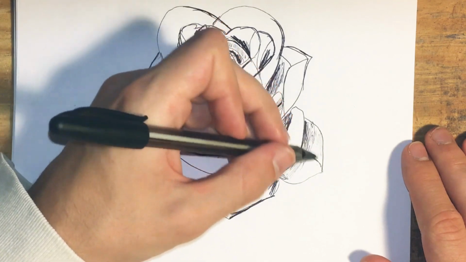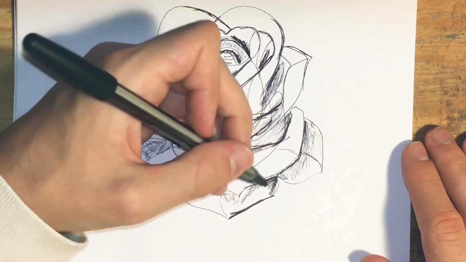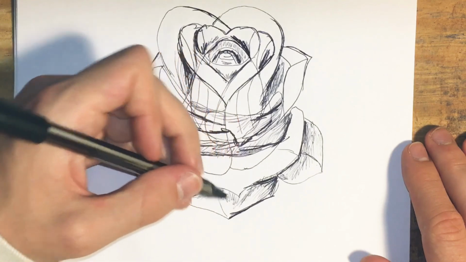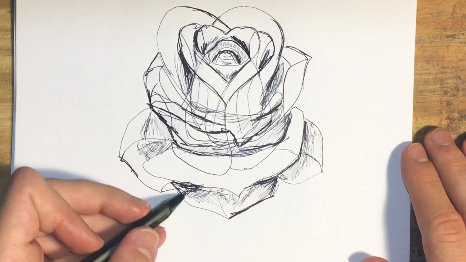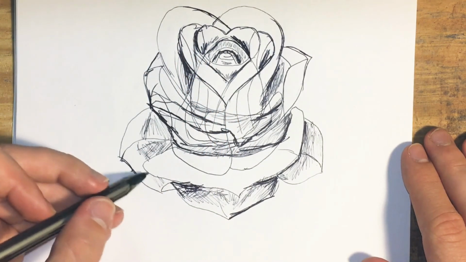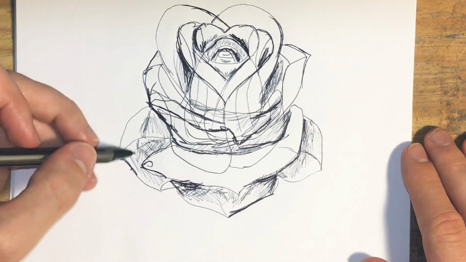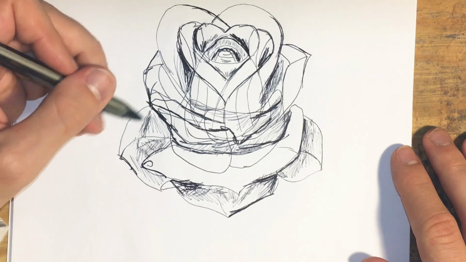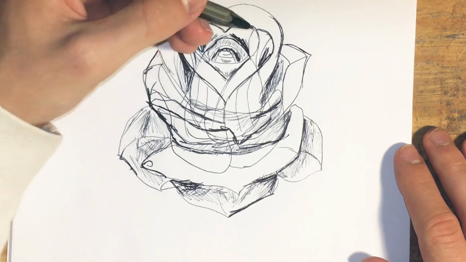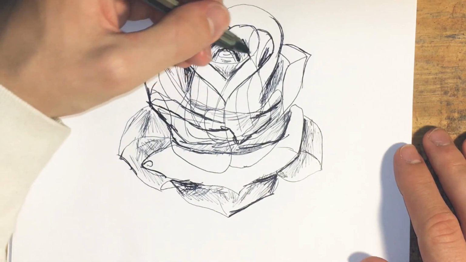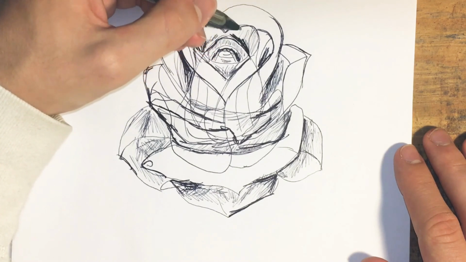Again, I'm just adding a lot more shading, just lines or cross hatches, faint little lines on the rest of the petals. And the bud as well.